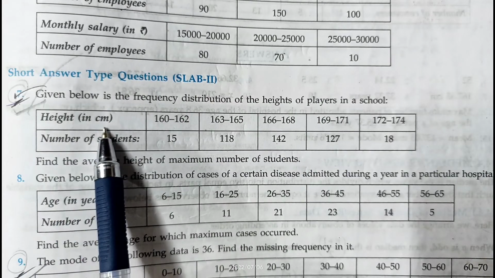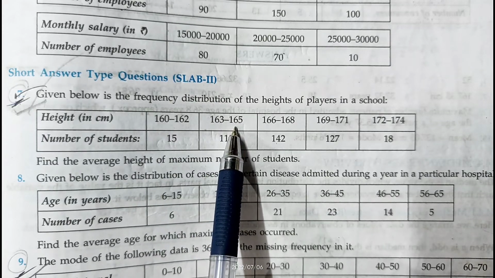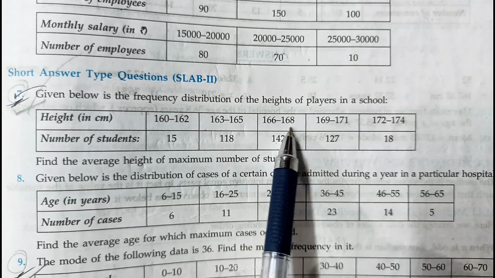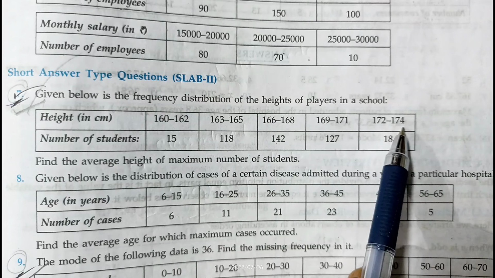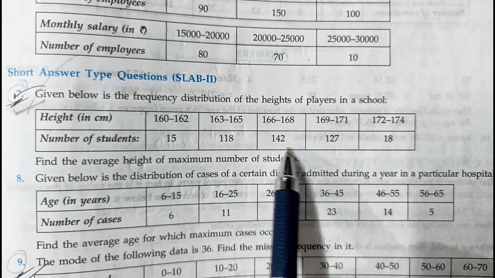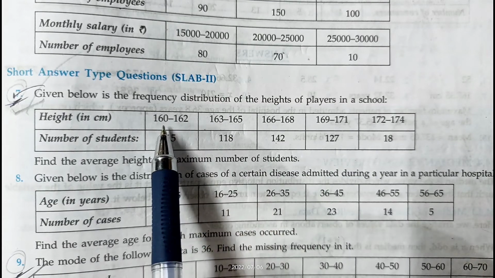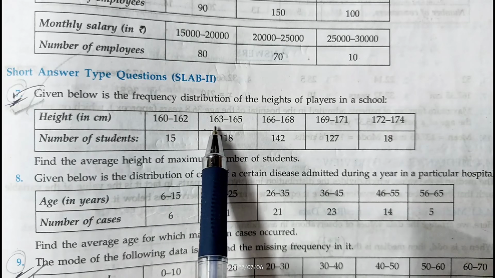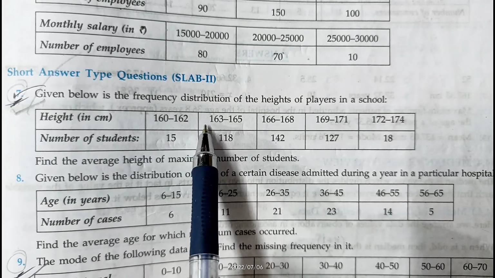Here it is given height in centimeter, 160 to 162, 163 to 165, 166 to 168, 169 to 171 and 172 to 174, and corresponding frequencies are 15, 118, 142, 127 and 18. As you can see, this table is not continuous because in the first class interval it is 160 to 162, but in the second one it is 163 to 165. Since it is not continuous, we have to make it continuous by using the conversion factor.